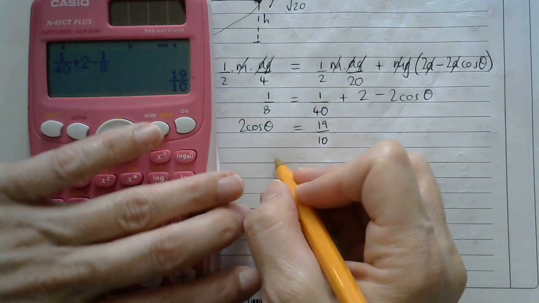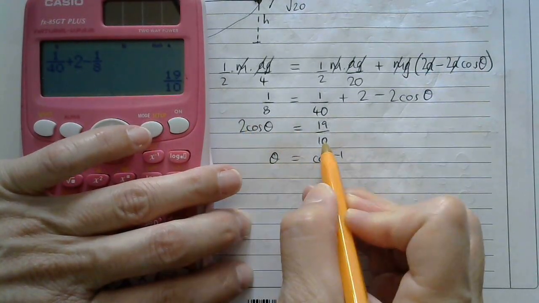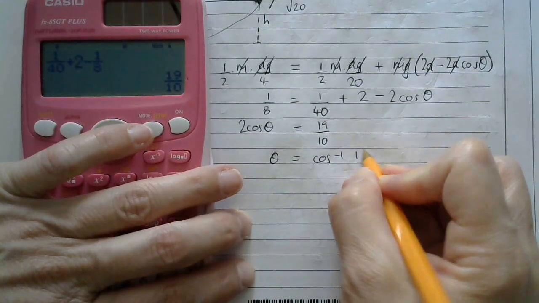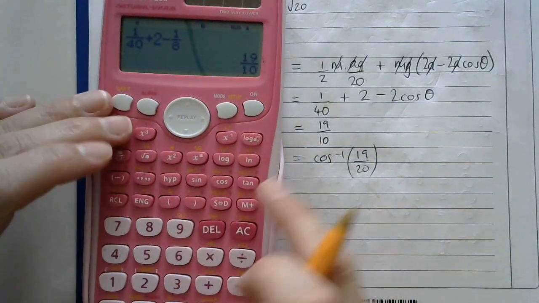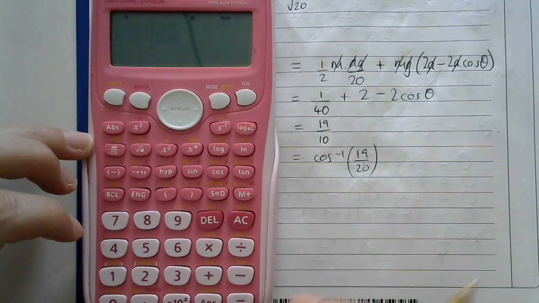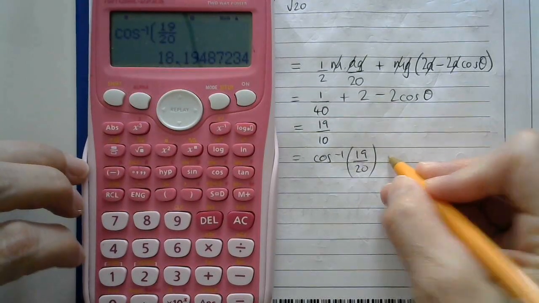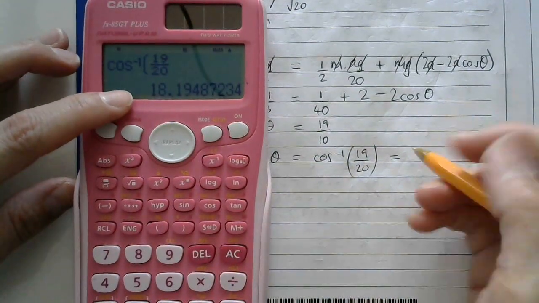So then to work out theta, I'll do inverse cos of, divide both sides by 2, so I end up with 19 over 20. Okay, so inverse cos of 19 over 20 gives me, to the nearest degree, 18.